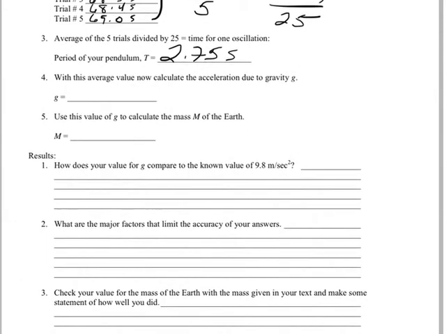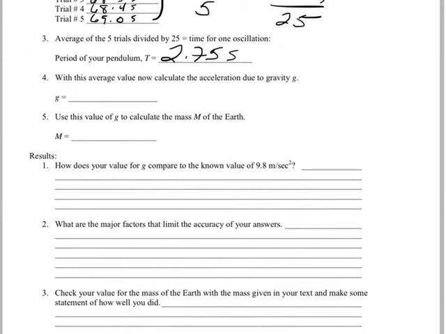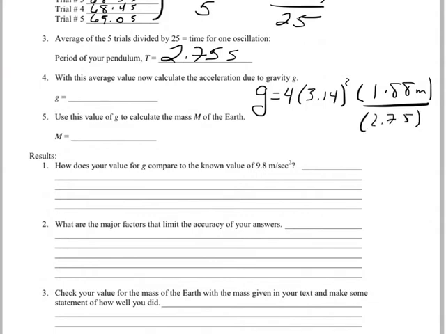So we can use this average to calculate the acceleration due to gravity. So from our equation before, we had that g was equal to 4 times pi squared, so that's going to be 3.14 squared, times the length of the pendulum, which is 1.88 meters, divided by the period of the pendulum squared, so that's 2.75 squared. And I calculate that out, I get 9.82 meters per second squared. So that's the value of gravity that I measured from my pendulum.